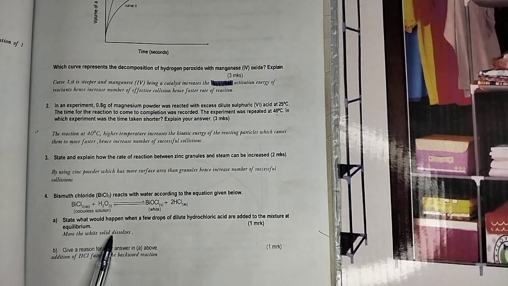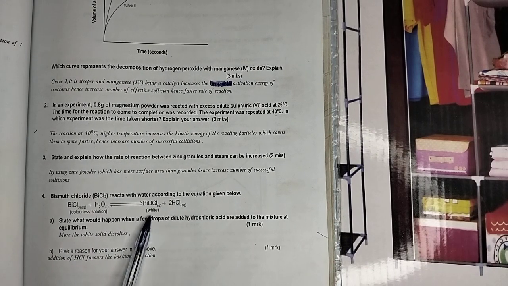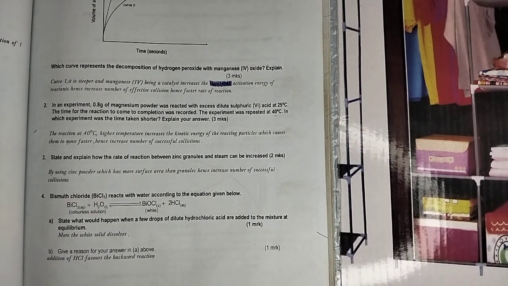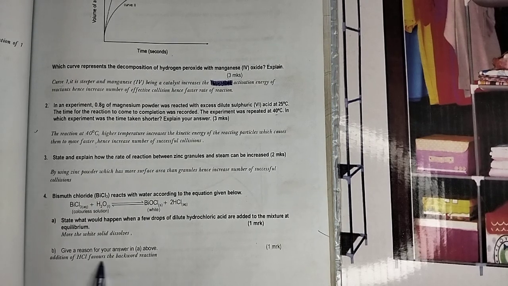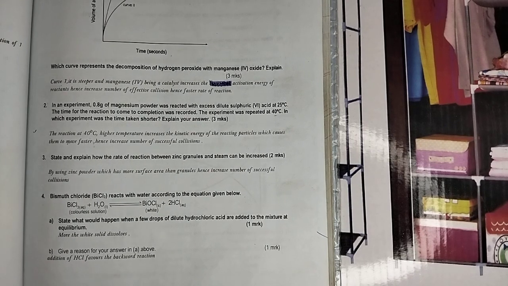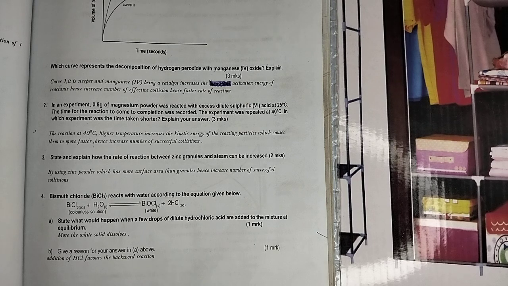The white solid dissolves, so we can have more of the white solid dissolved because the concentration of hydrochloric acid has been increased. Give a reason for your answer. Addition of hydrochloric acid favors the backward reaction.